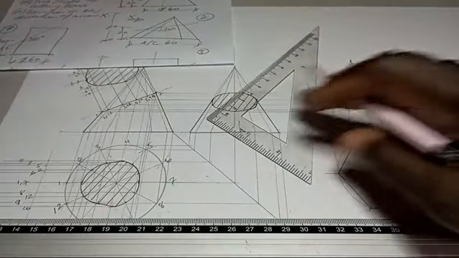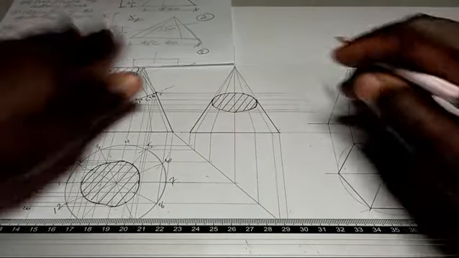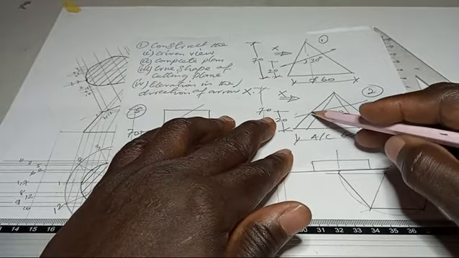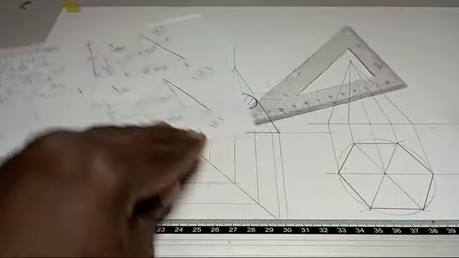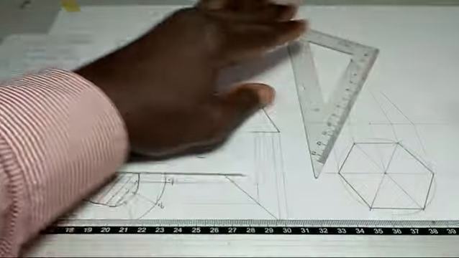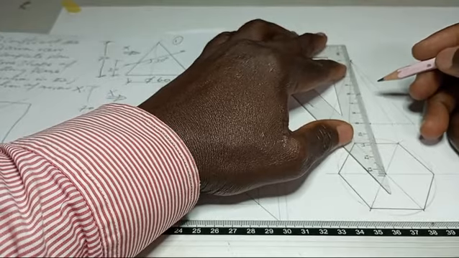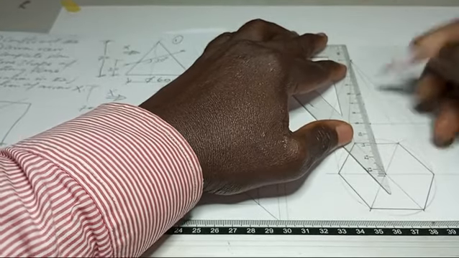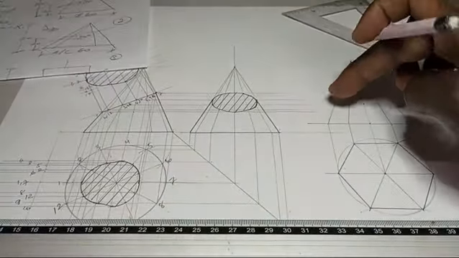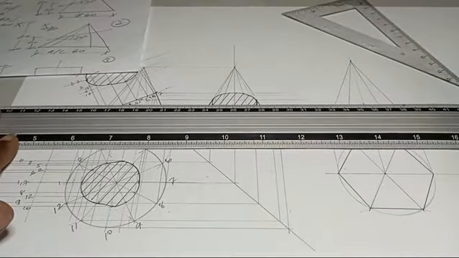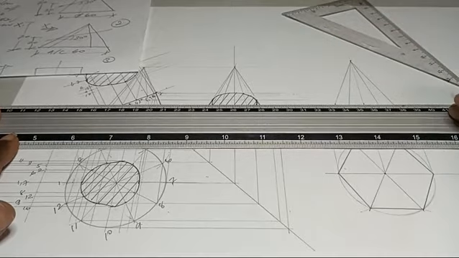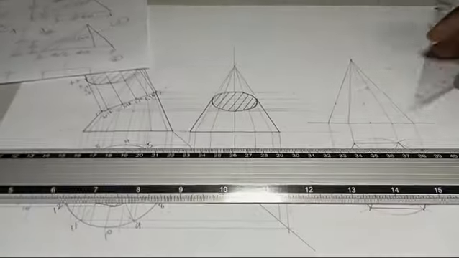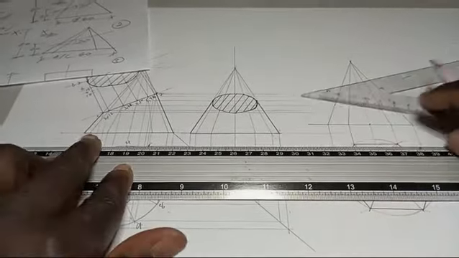like that. So now the position of the cutting plane is 30 degrees from the side, so we need to measure the 30. Measure the height of 20. This is 20. Then you transfer it to the side. You don't need to draw a line, just put a point there and put your 30 degrees set square because it is 30.